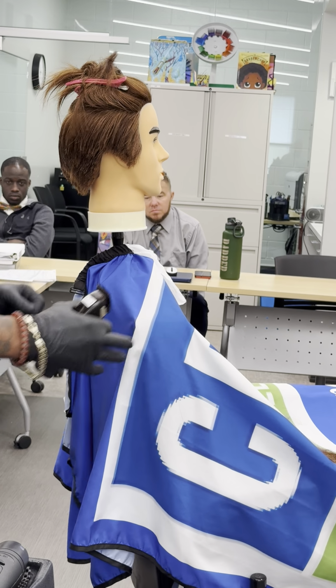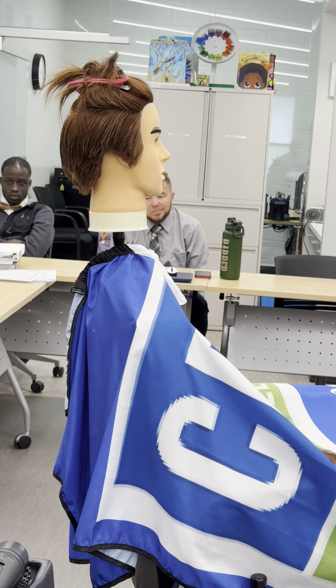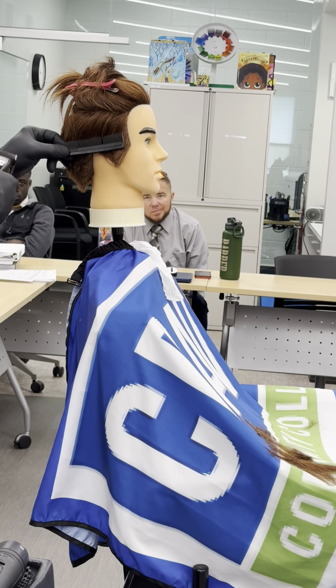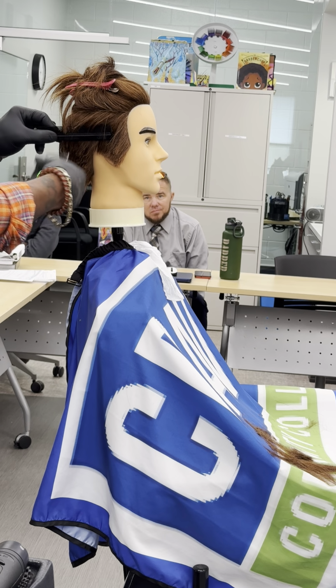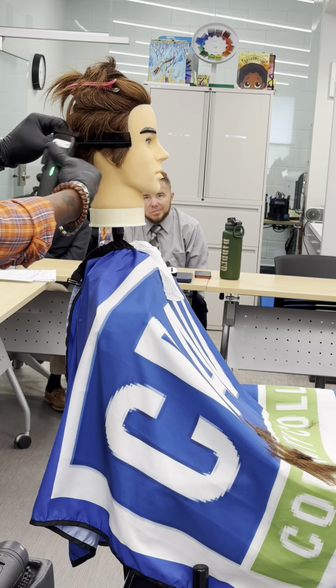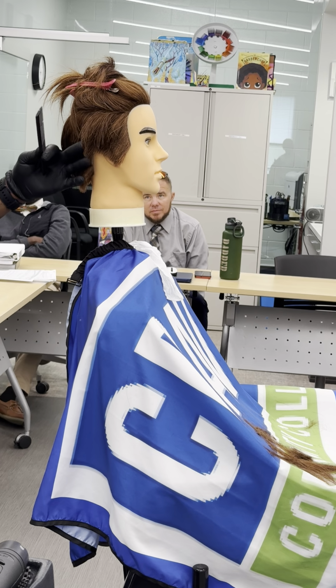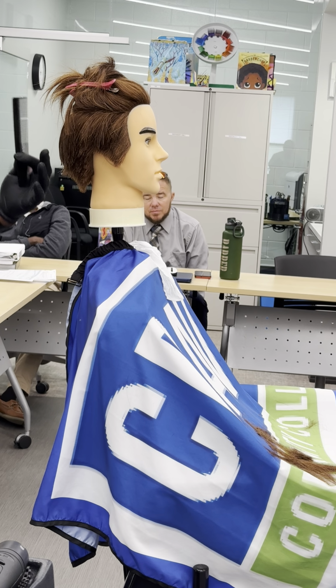Working my way around. You always want to use it at an angle. Always wanna use it at an angle. Now, when it's shorter on the side, you can use it sideways, as horizontal, to make little cleanups. But when cutting long hair, you always wanna make sure that you're using it at an angle.